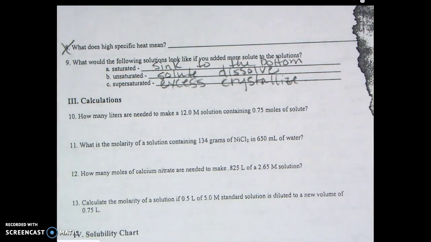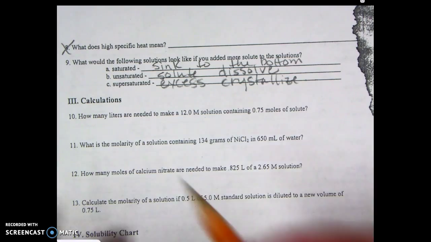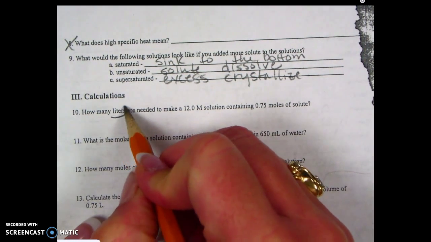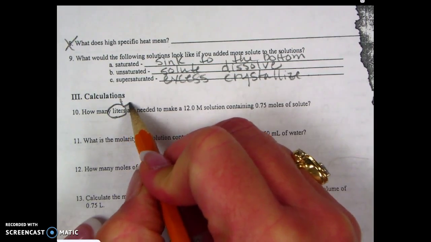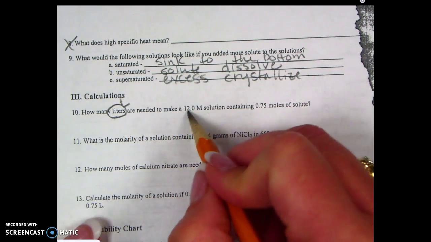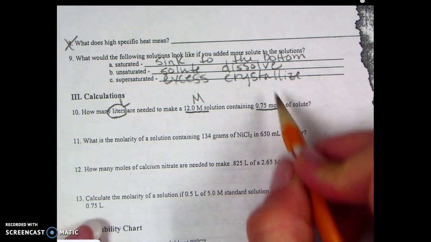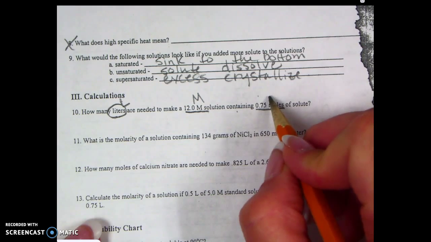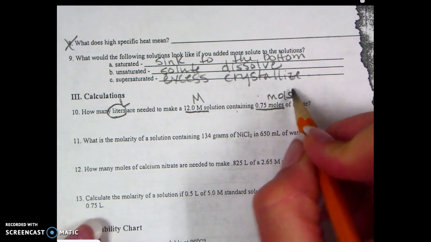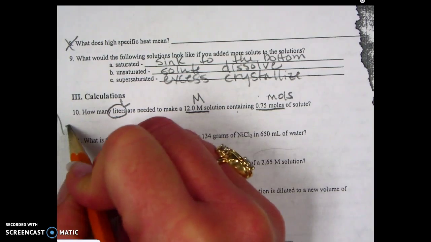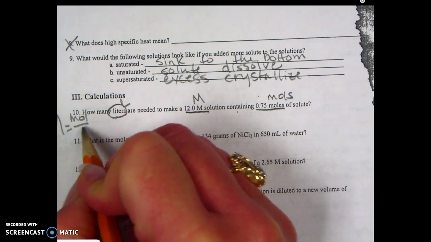Exactly. Okay, so calculations. How many liters, so we circle liters, this is our volume, are needed to make a 12 molar solution, there's my molarity, containing 0.75 moles of solute. There's my moles. So my formula is molarity equals moles divided by liters.